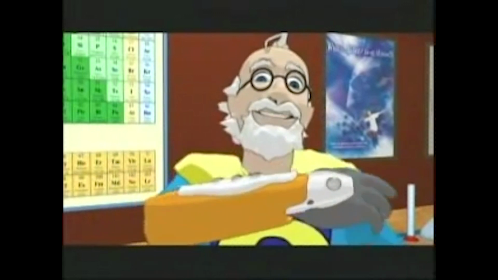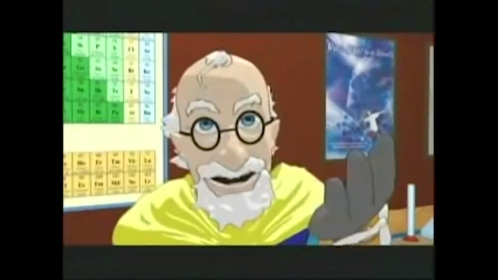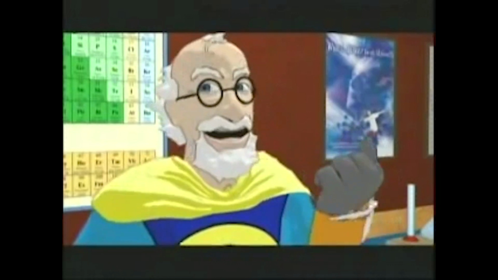Now, let's look at waves. The waves hit the slit and radiate out, striking the back wall with the most intensity directly in line with the slit. The line of brightness on the back screen shows that intensity. This is similar to the line the marbles make. But when we add the second slit, something different happens.